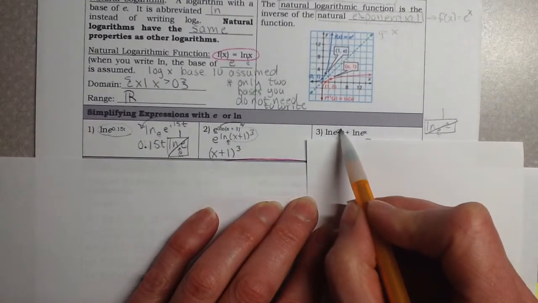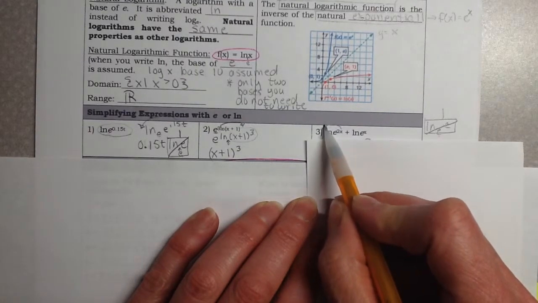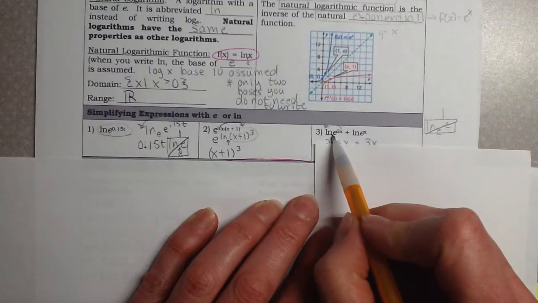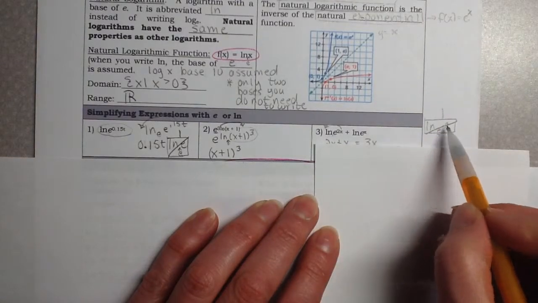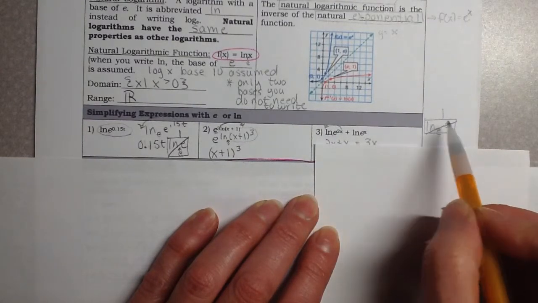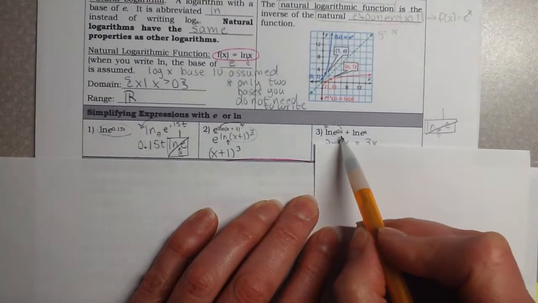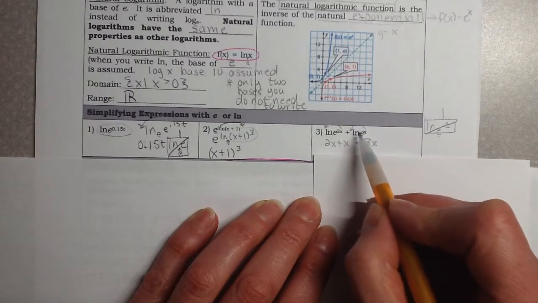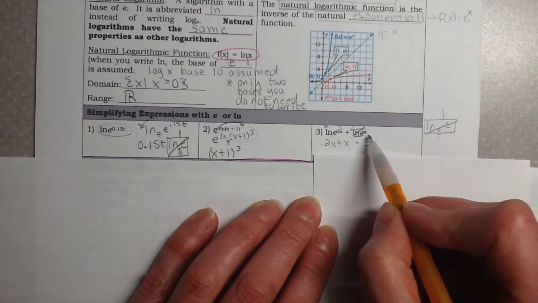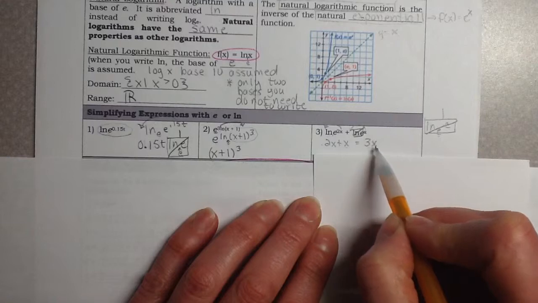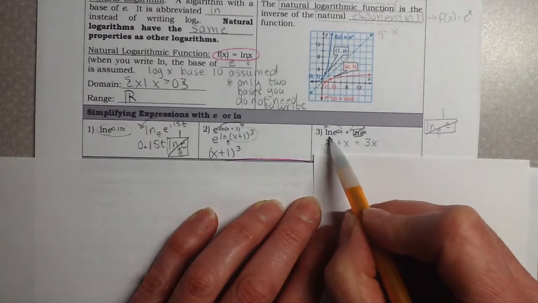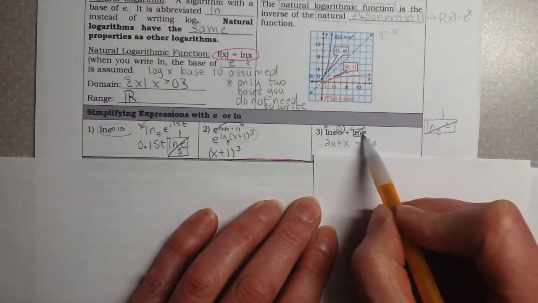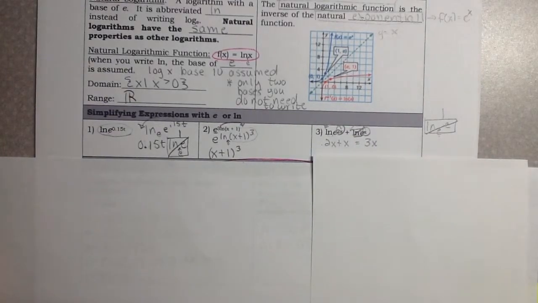So what that means is if we are bringing this out in front, we just have 2x times the natural log base e of e, which is just going to change to 1. So this would just be 2x, and if we brought the x out in front here and we change this to a 1, that would be x. So we have 2x plus x, which is going to equal 3x. So whenever you have the natural log base e of e, the answer is just the exponent, and then you can just add those two together if it's an addition problem.